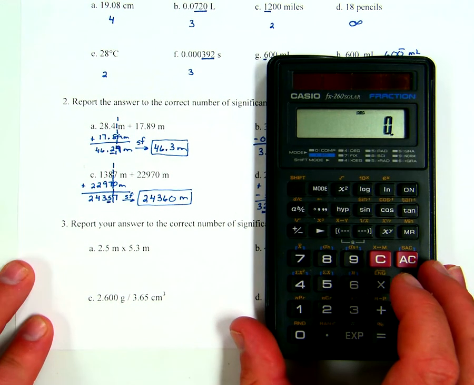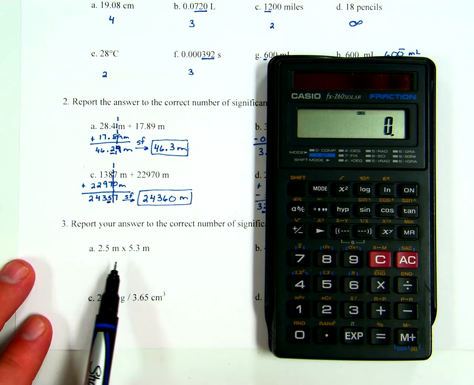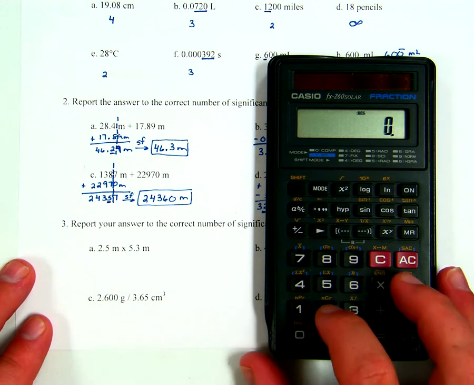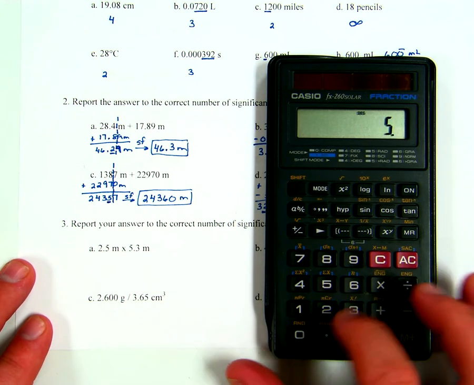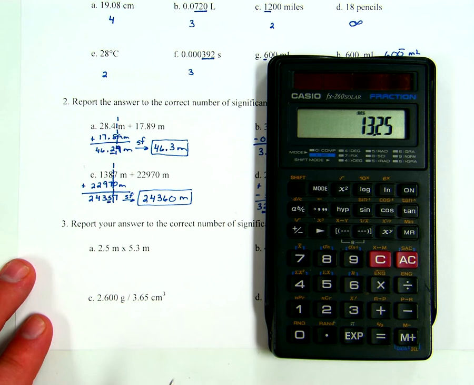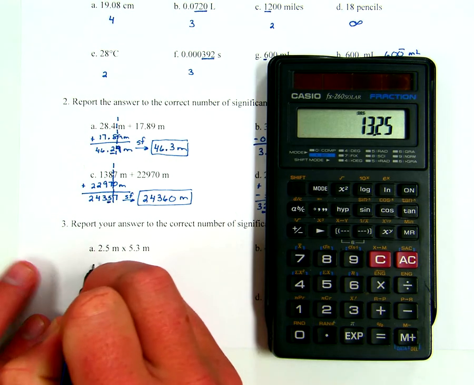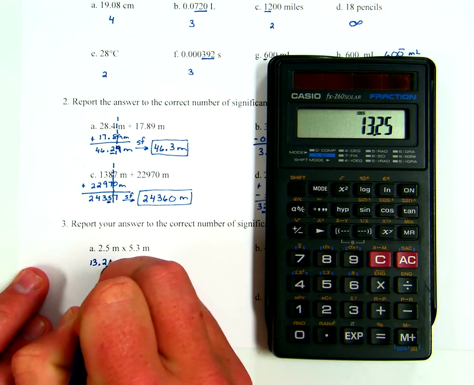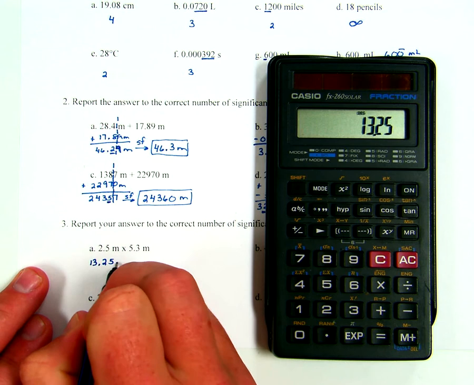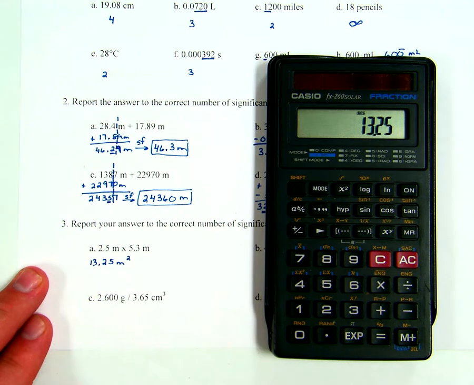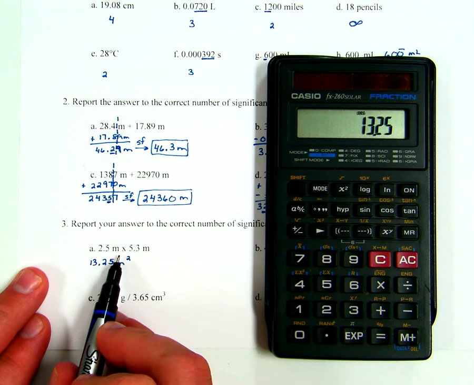So question A, we have 2.5 meters times 5.3. I'll just plug that in. 2.5 times 5.3, and your calculator tells you 13.25. My units here would be square meters, because meters times meters would be square meters. Both of these measurements have 2 sig figs.